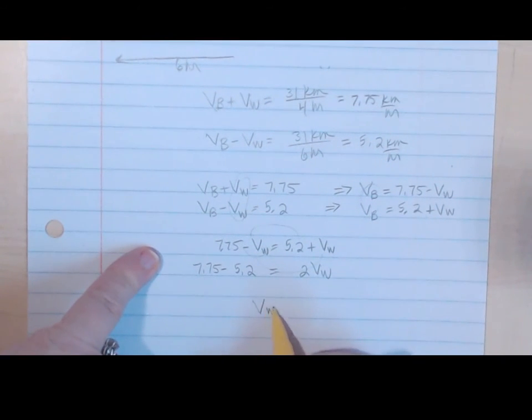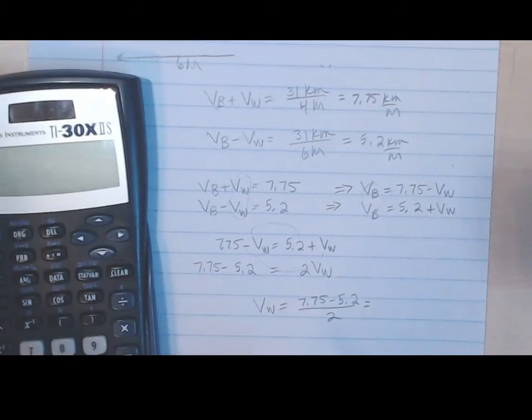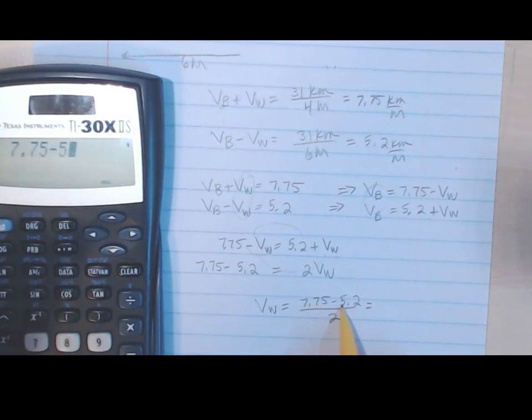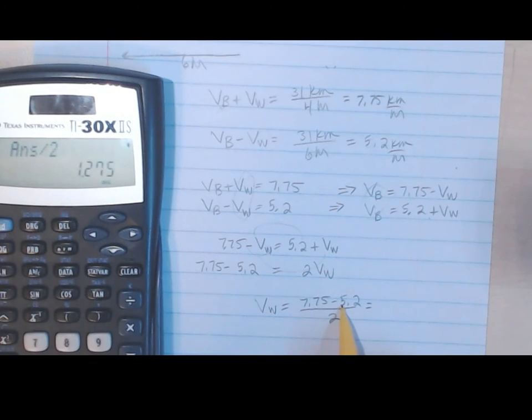Ultimately, I have VW equals 7.75 minus 5.2 divided by 2, which equals 1.275 kilometers per hour, and I think they said two significant figures, so I would round this to about 1.3 kilometers per hour.